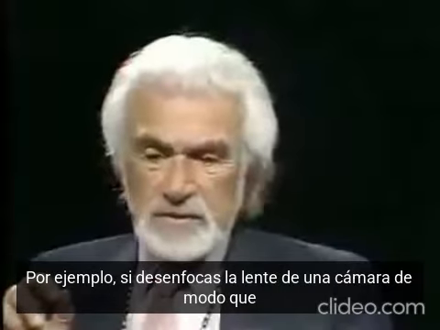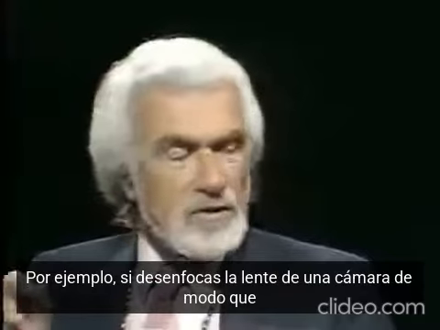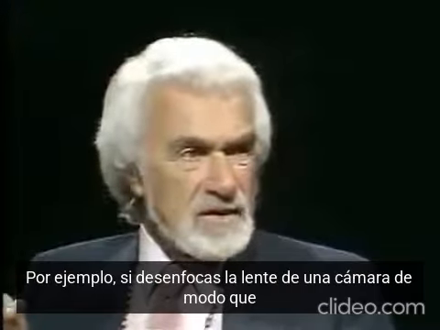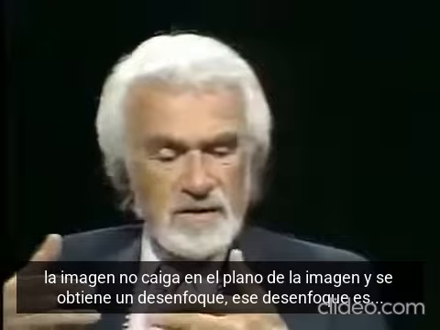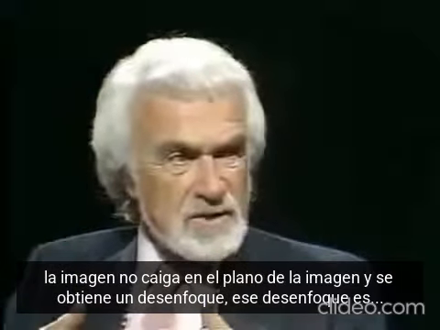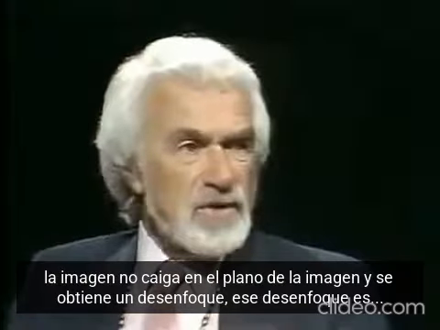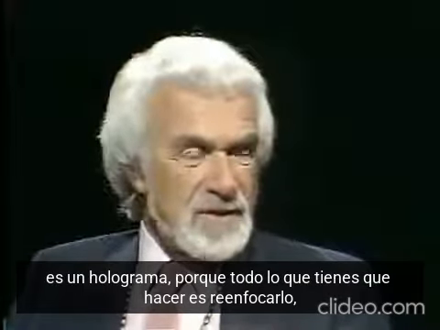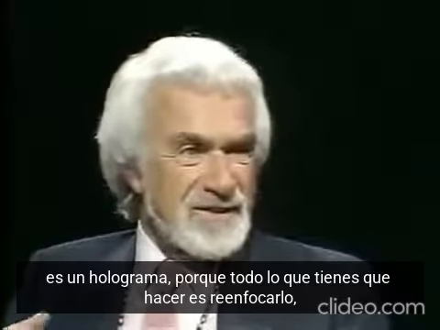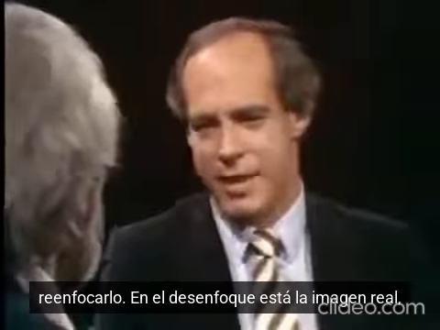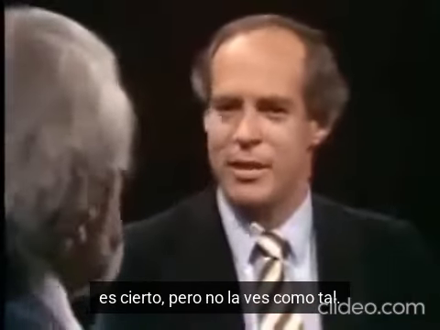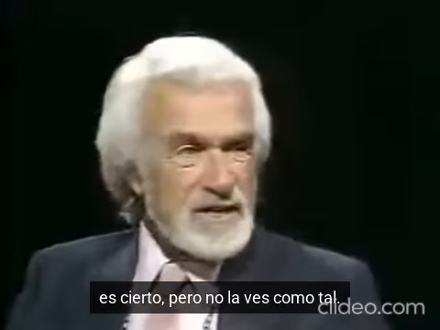For instance, if you defocus a lens on a camera so that you don't get the image falling on the image plane, and you have a blur, that blur essentially is a hologram. Because all you have to do is refocus it. So contained in the blur is the actual image. That's right. But you don't see it as such.